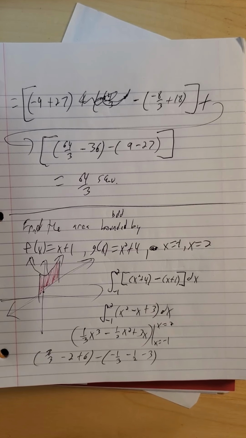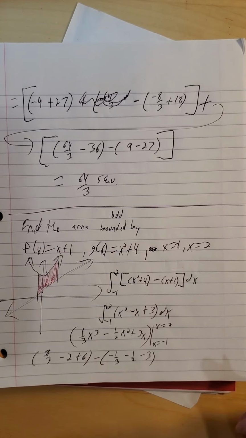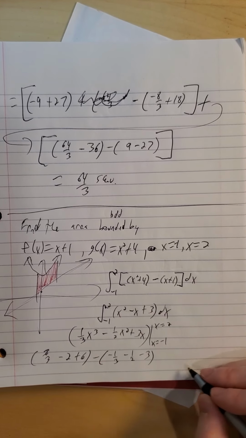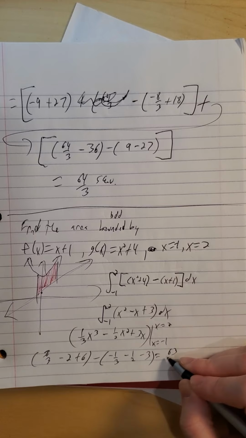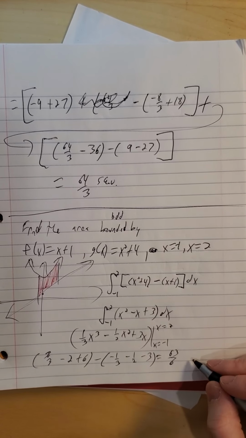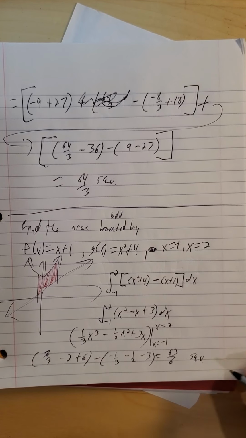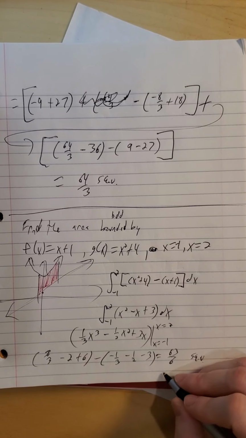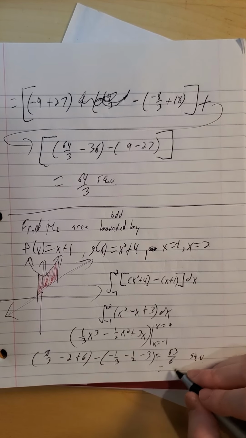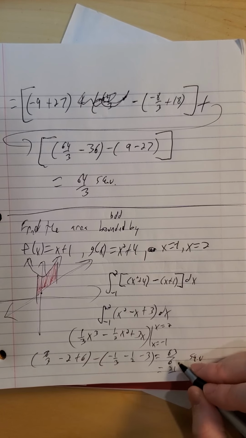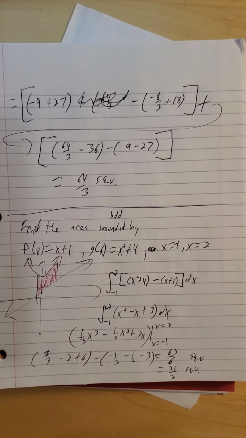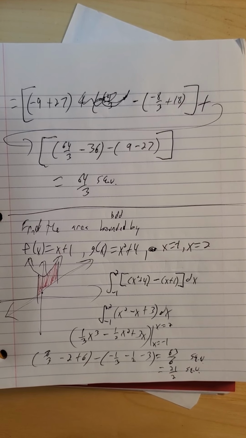So then we plug and chug on that guy, and we should get 63/6. And of course, square units. And actually, my apologies, I shouldn't leave it that way. 21/2 square units once we finish simplifying it.